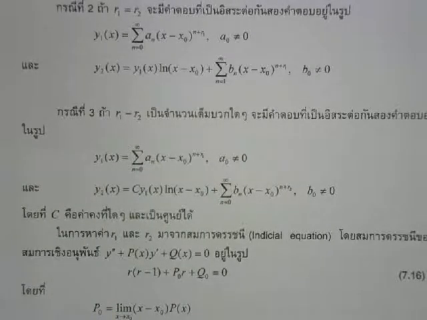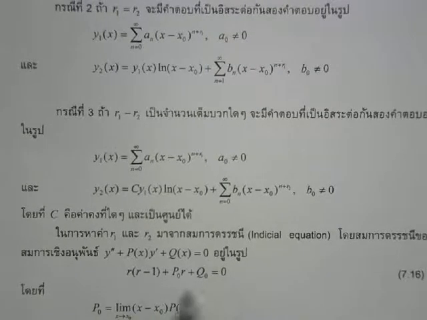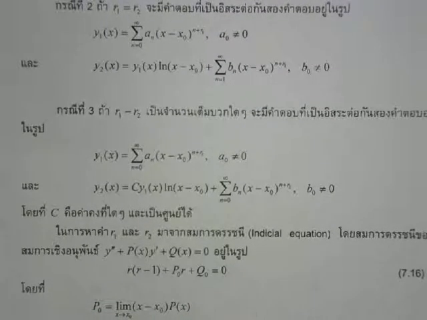Okay, and you know that the r value is from the indicial equation. If you don't remember this equation, when you derive the equation itself, it will lead you to the indicial equation. So you can find the value of r by using this equation, or you can derive it from your equation, and you will get the same. Okay.